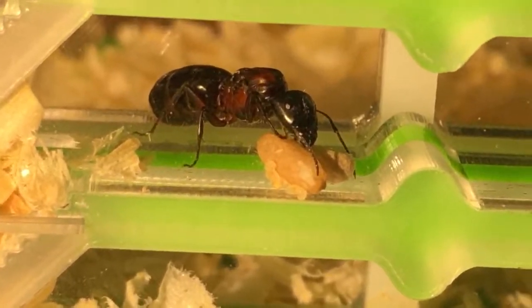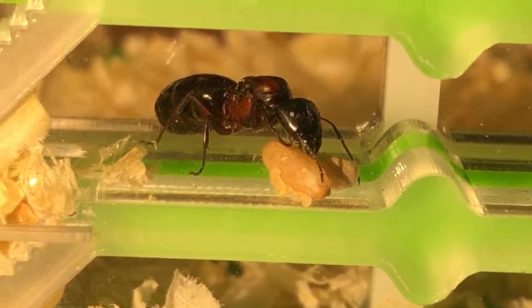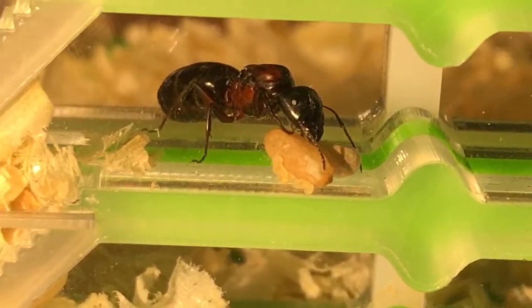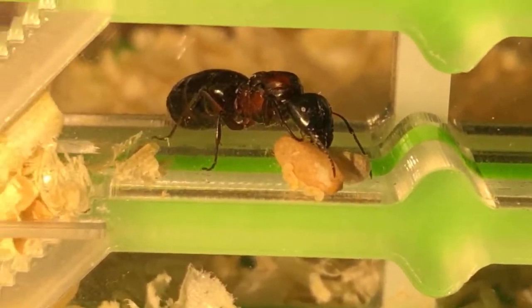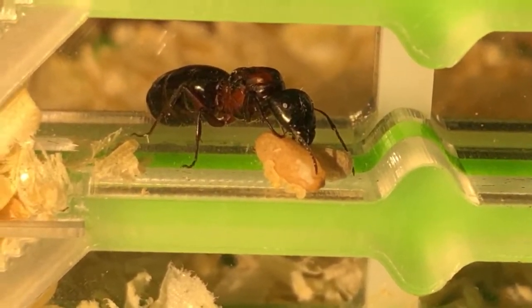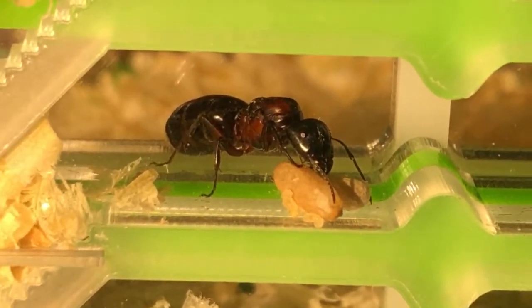So that's why some of the workers will be born during the fall and they just sleep during winter, and then they wake up during spring, hopefully for them, because otherwise the colony kind of is screwed.